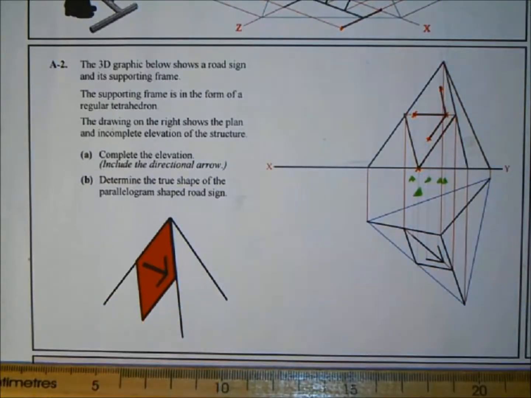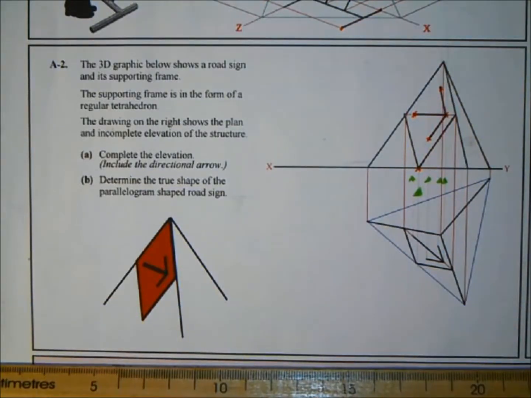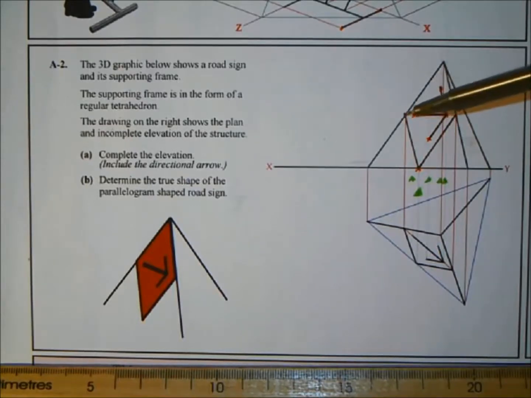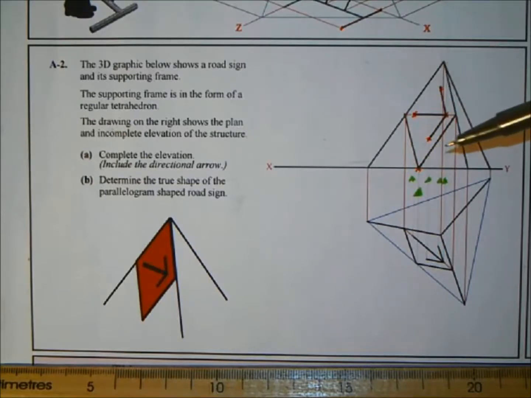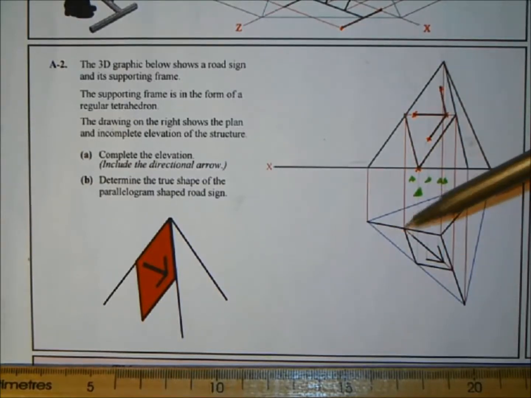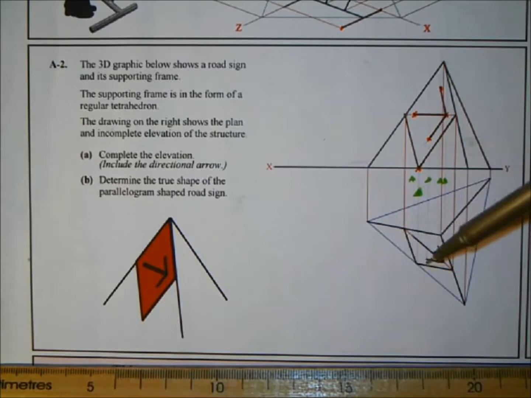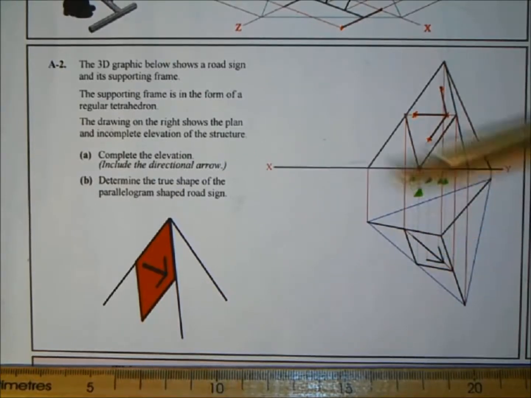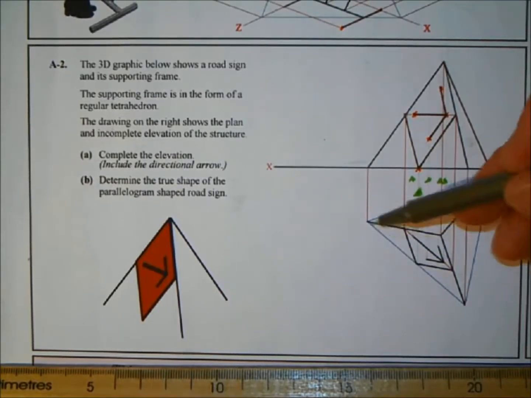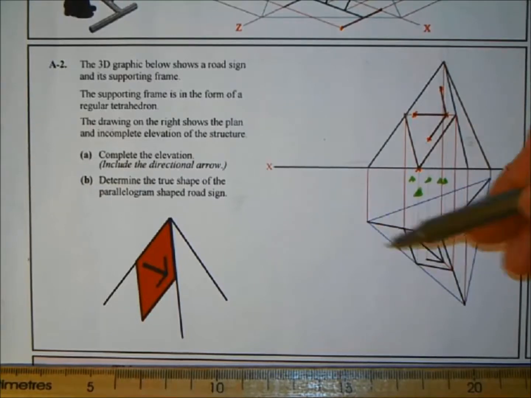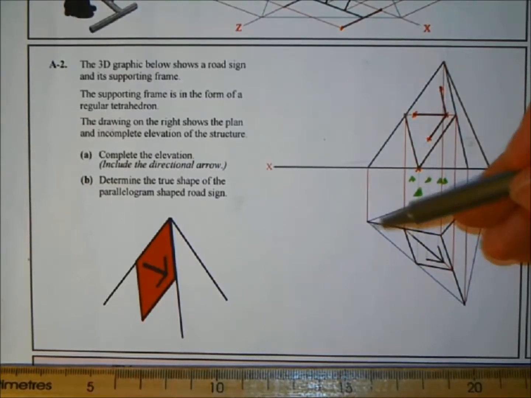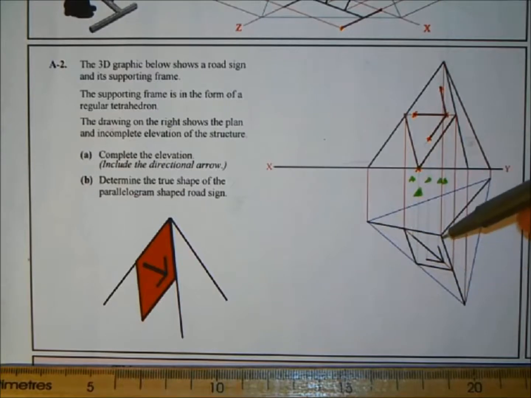Part B, determine the true shape of the parallelogram shaped road sign. So we need the true shape of this surface here. In order to do that, we need to get height. We can project down our length from the plan here, but we need height. So what we're going to do is get an edge view of that surface of the tetrahedron, an edge view of this line, to get the true length, the true height of that surface. So we're going to do an auxiliary view.